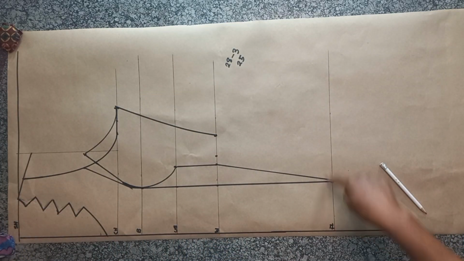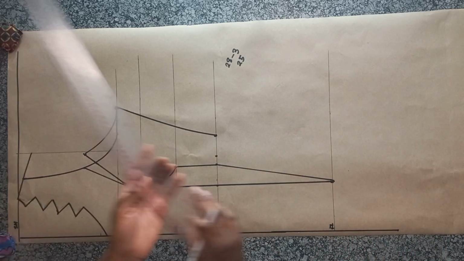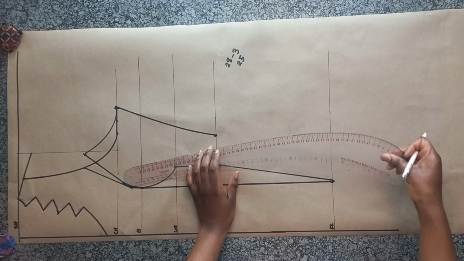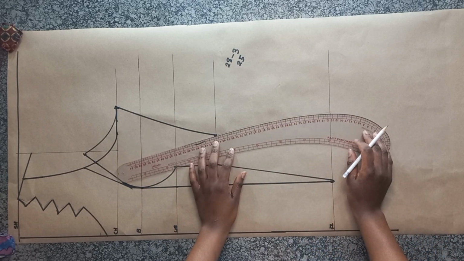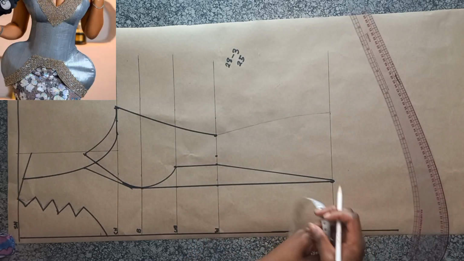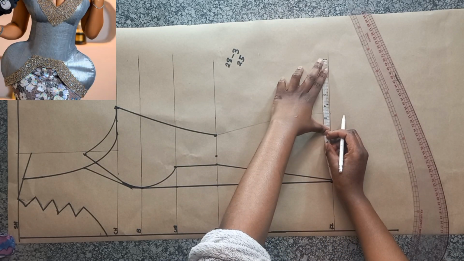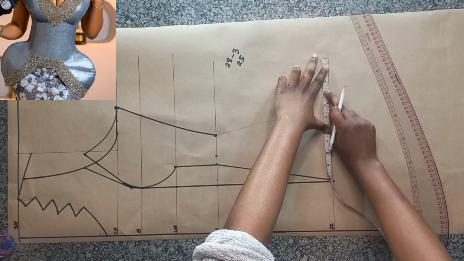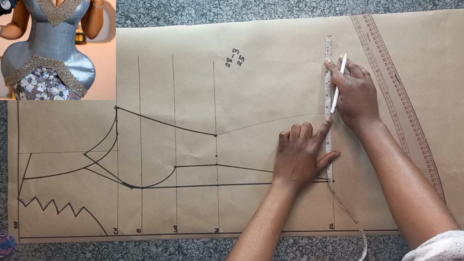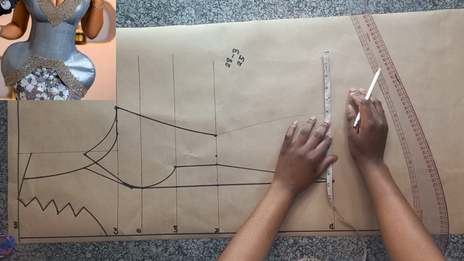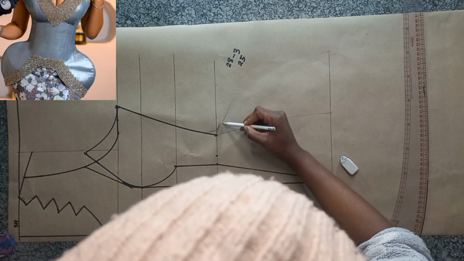Then on the full length, I would mark my hip, which is 9.5. But because we are doing a conical corset here, I would mark 4.5 inch more because we are making our hip bigger. A conical corset is an exaggerated hip, so I will try to draw it with my free hand.